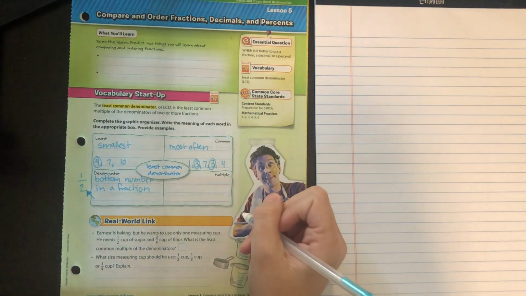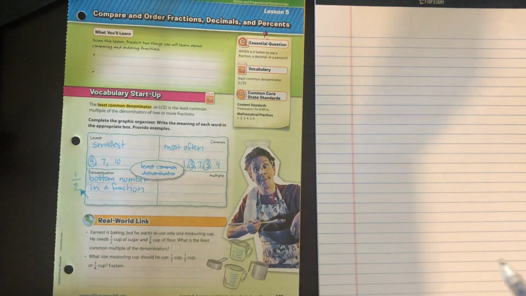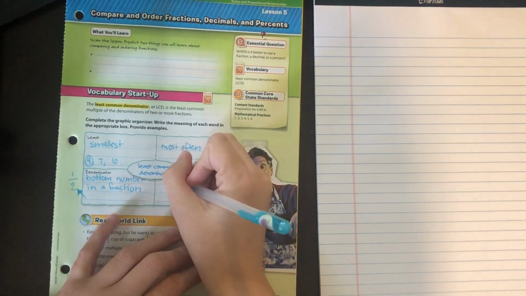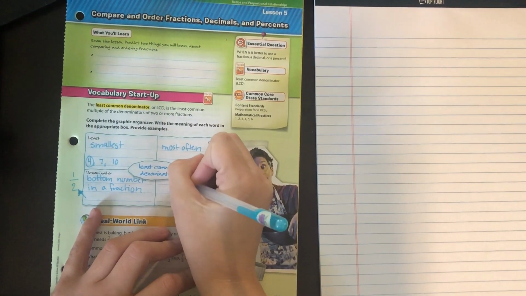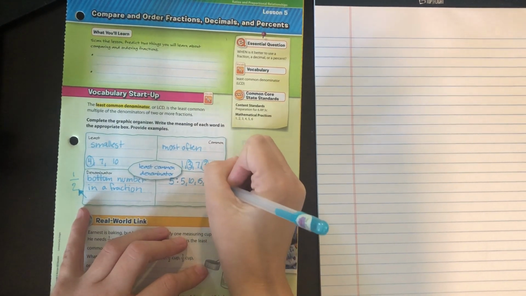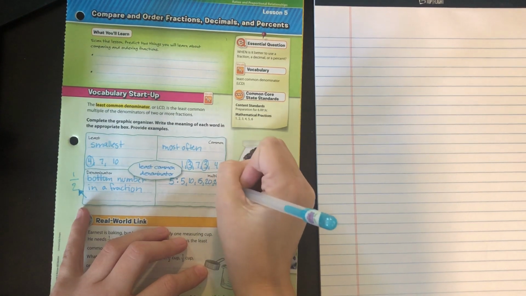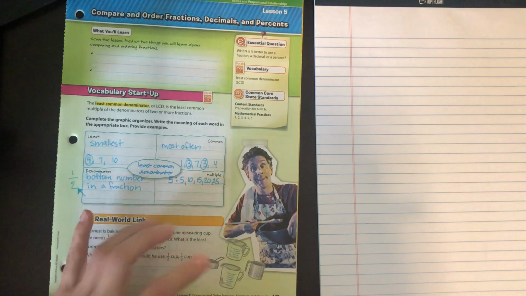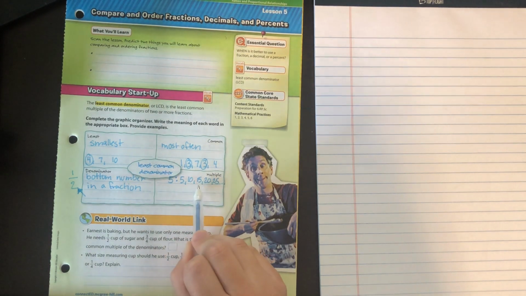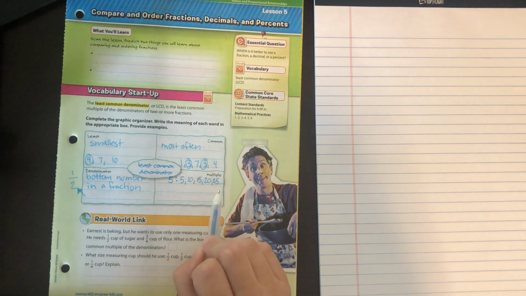And multiple is basically, the multiple of a number is the product of that number and any other number. So rather than writing that all down, I'll give you kind of an example. So if I wanted to look at the multiples of 5, 5, 10, 15, 20, 25, and so on. Each of these numbers is a multiple of 5, right? 5 times 1 gives us 5, 5 times 2 is 10, 5 times 3 is 15, 5 times 4 is 20, and 5 times 5 is 25.